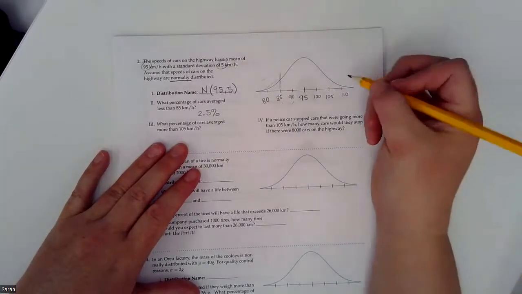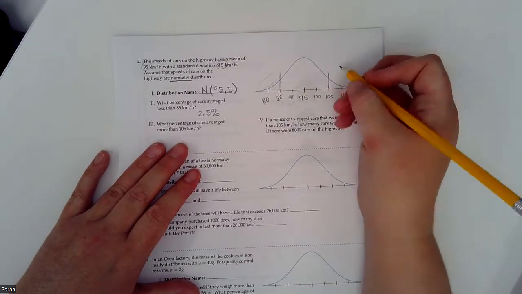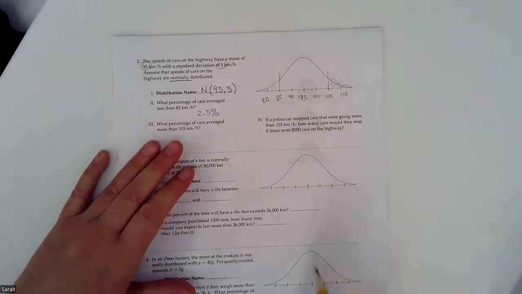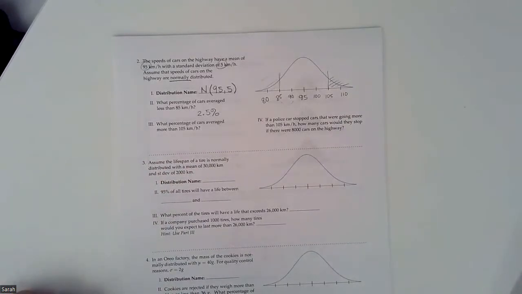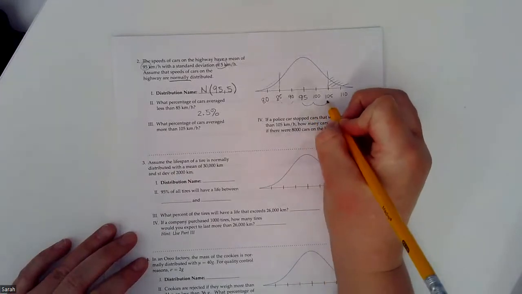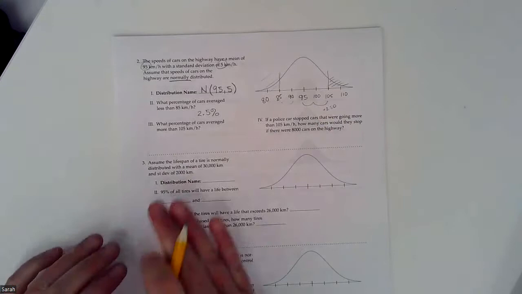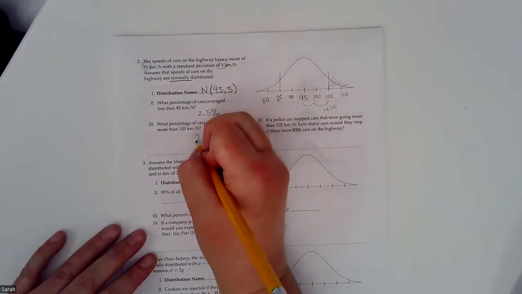105. So 105 is up here. We're looking for the average more than 105. So that's going to be this area up here. And oh, look at that. Again, that's also 2 standard deviations. And so by symmetry, we know that this one will also be 2.5%.